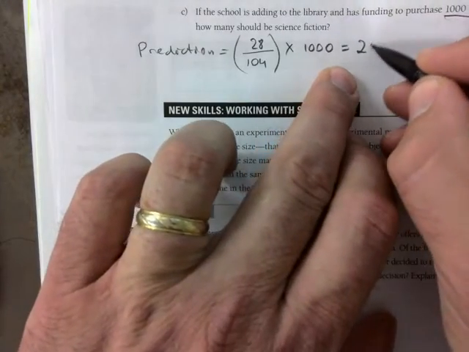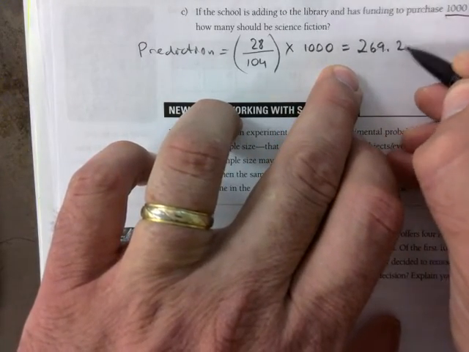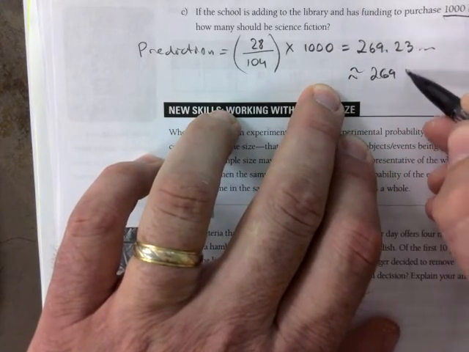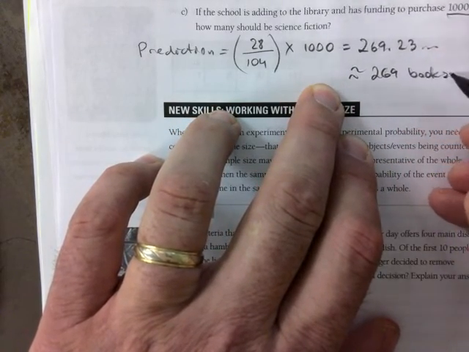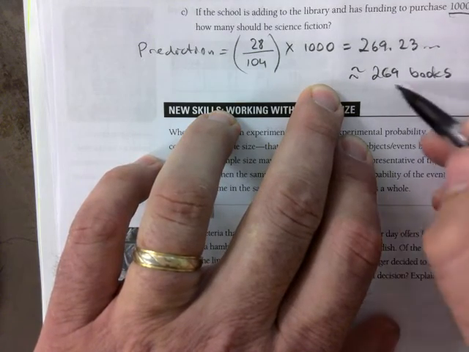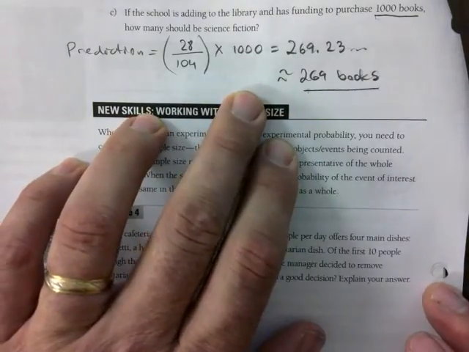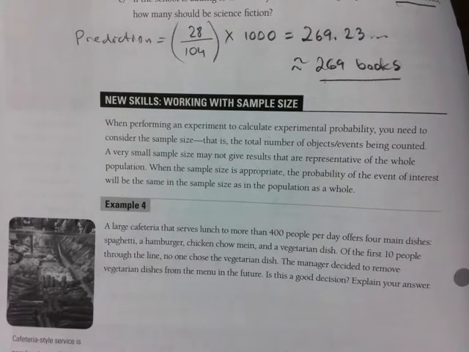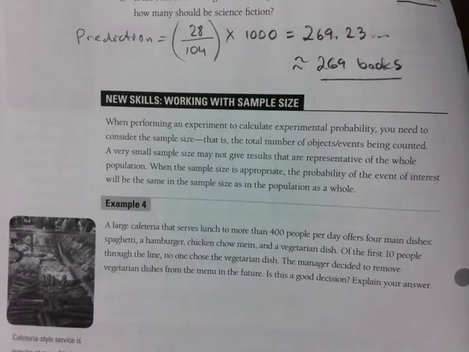That's 269.23 but we're talking books, so we're going to go 269 books will be science fiction. Oops, right there. So I hope you understand the prediction. You need the probability, multiply it by whatever it is, the larger sample I call it.